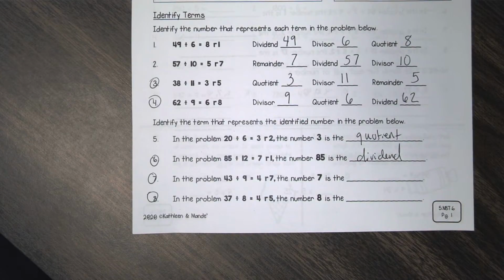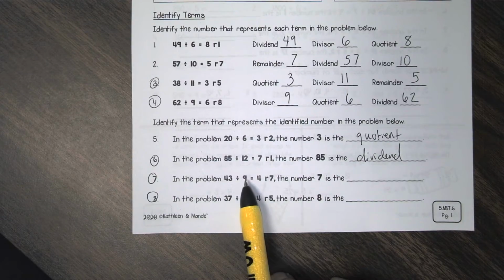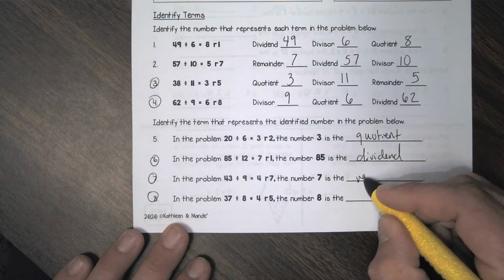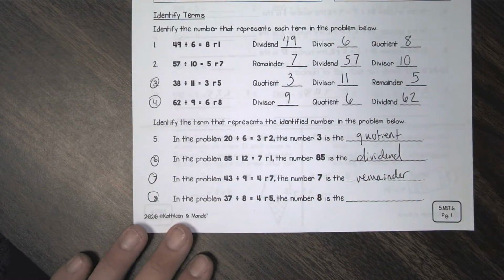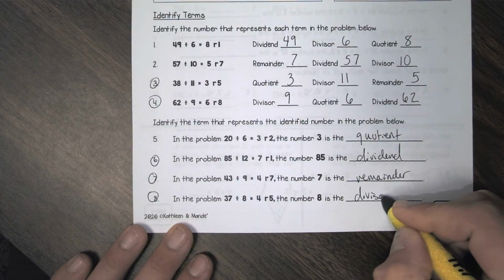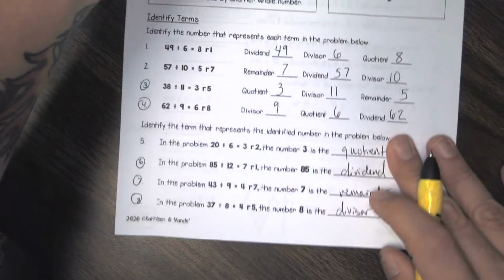So that's the dividend. All right, now what about the 7? That would be the remainder. And what about the 8? That would be the divisor. It's the one that's dividing out. Okay, any questions on that page? No. All right, let's go ahead and go on to the next one. So now it says page 3 down at the bottom.